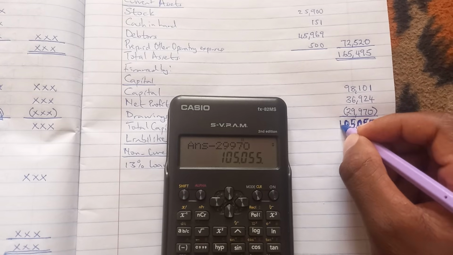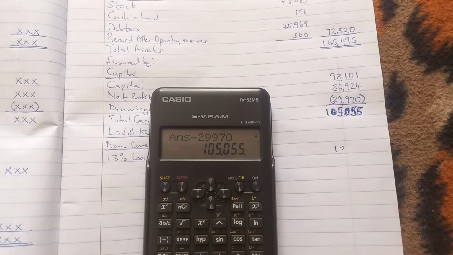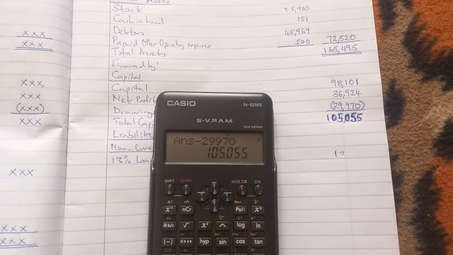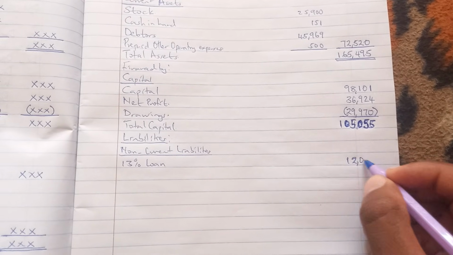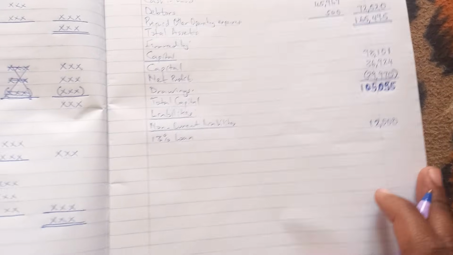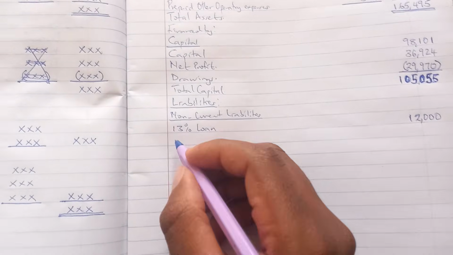I'm sorry about that. 105,055. Okay, so here we have 12,000 as our 13% loan.